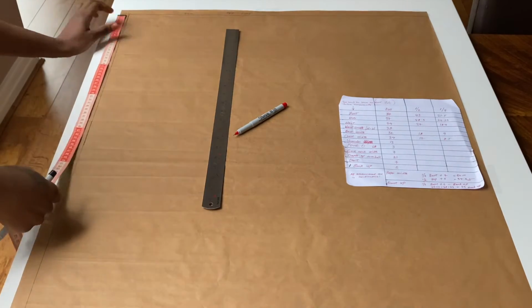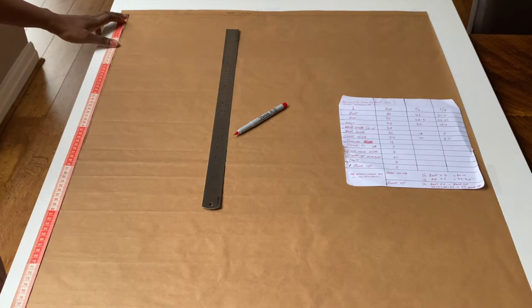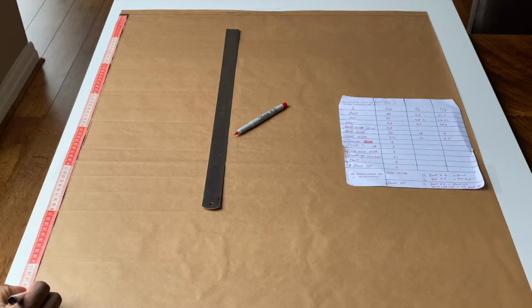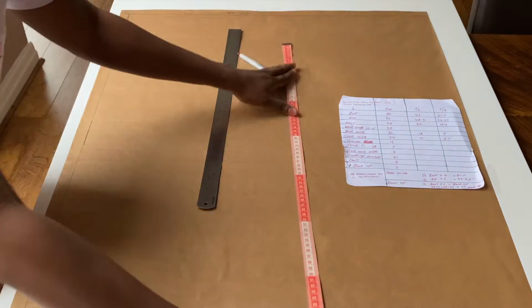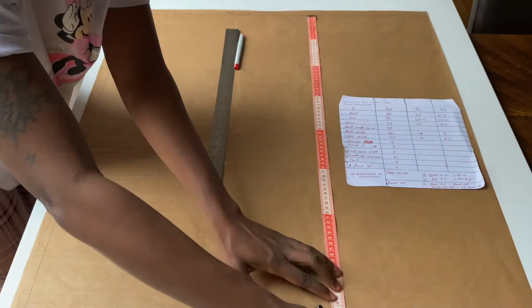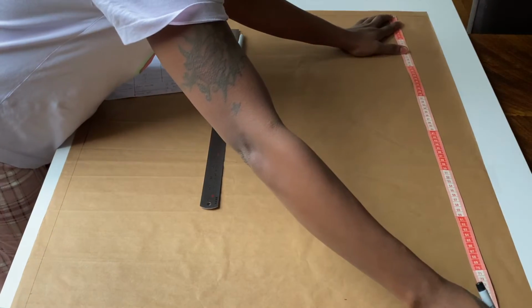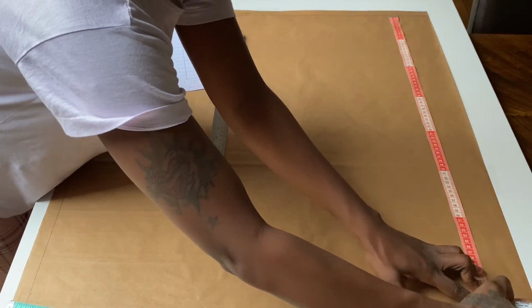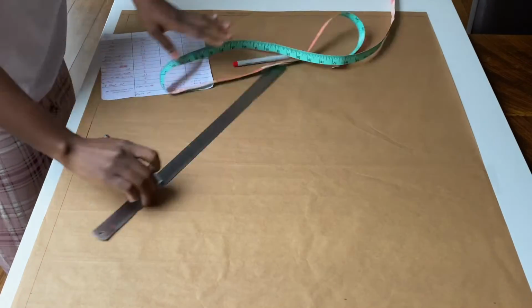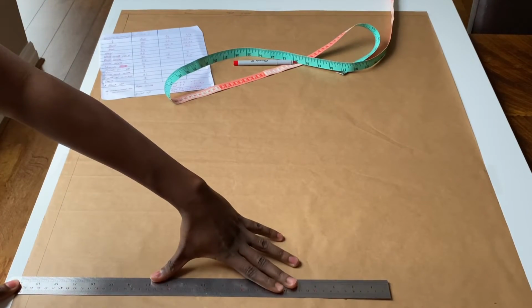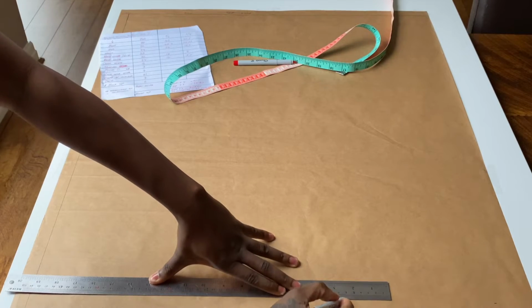Measure the length of the pattern, which is 75 cm standard, from the top line and draw a line across. I'm measuring 75 cm across so I get a straight line, and I'll connect using my ruler, and I'll write down 75 cm at the side using the red marker so you know this measurement is standard.